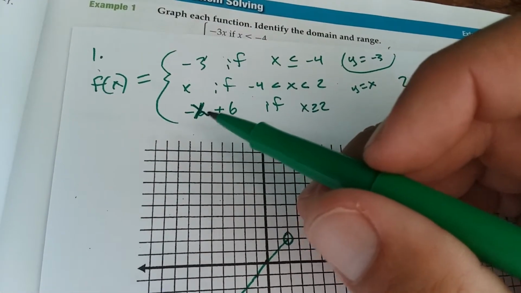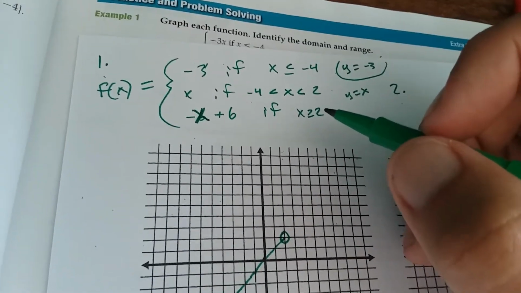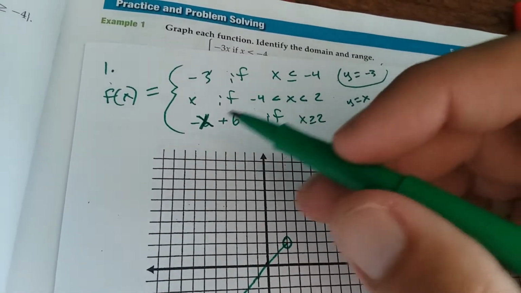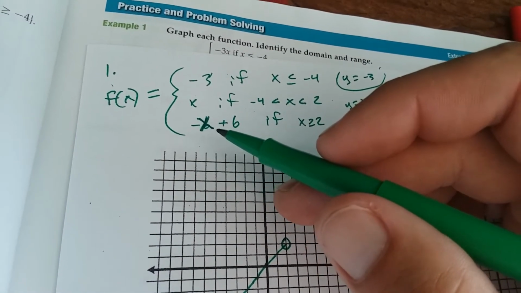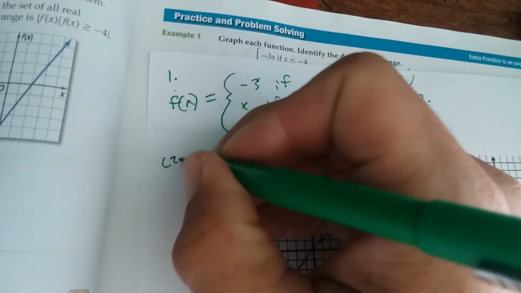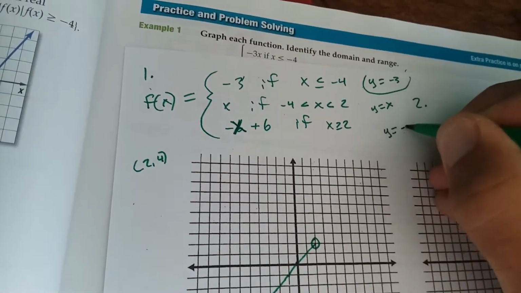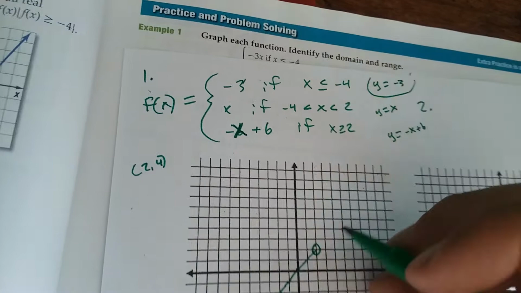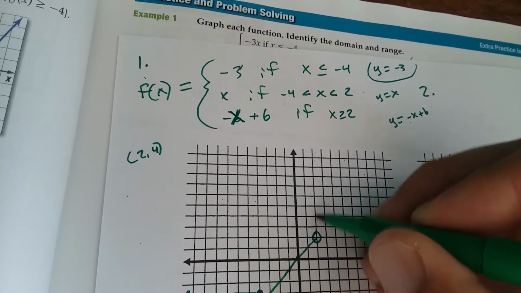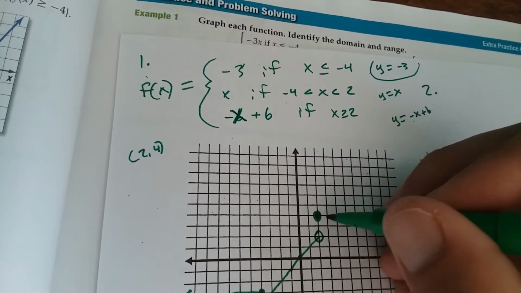If you put in 2, -2 plus 6 is 4. So your x value is 2, right? If you put in 2, your y value is 4. That's my endpoint. Okay, this is graphing y equals -x plus 6. So (2, 4) is your endpoint. Over 2, up 4. 1, 2, 3, 4. Filled in circle. Your slope is -x, so -1.